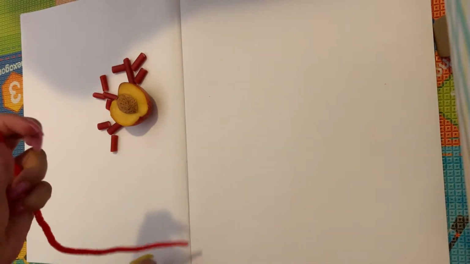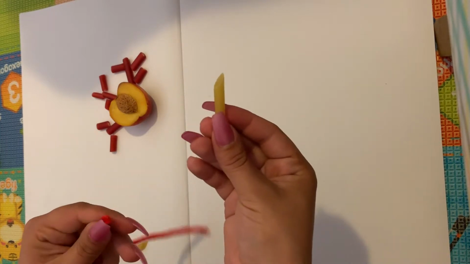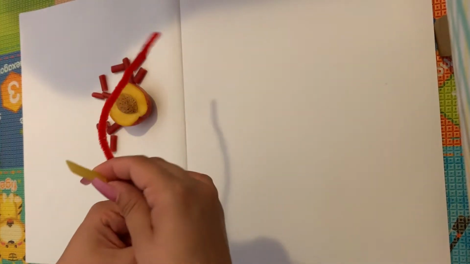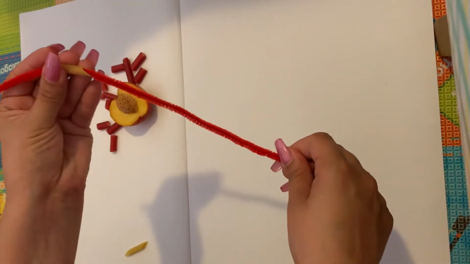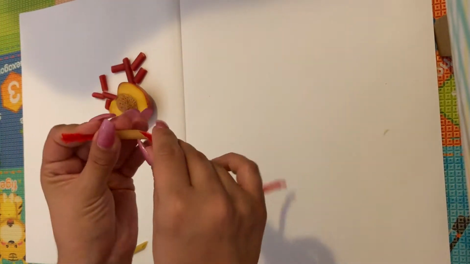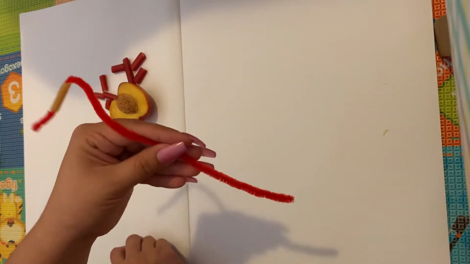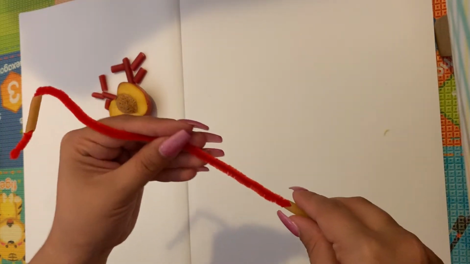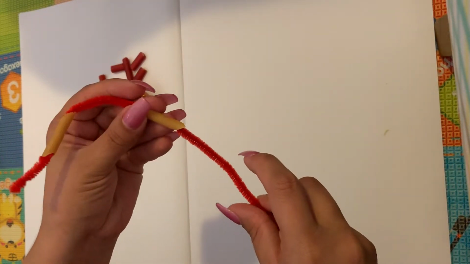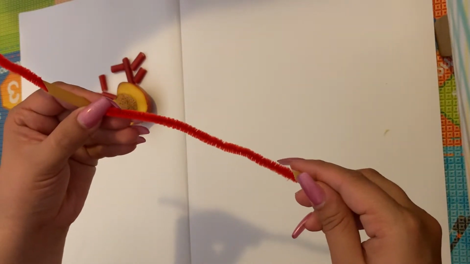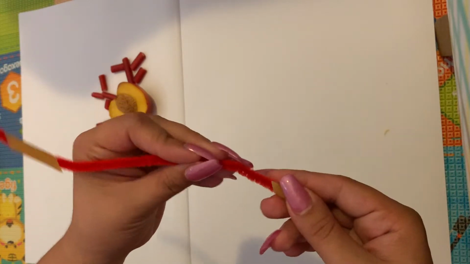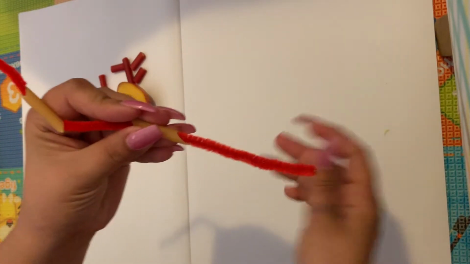So like I mentioned earlier, our paninis will be our myelin sheath. So we use that, past the pipe cleaner, which is our axon, through the middle of the paninis.